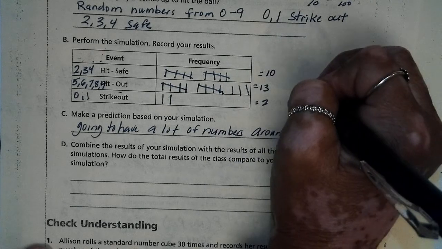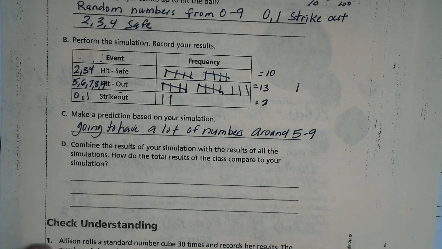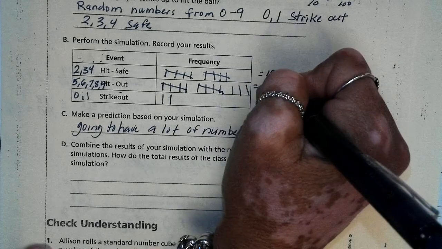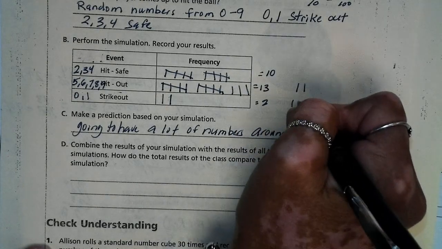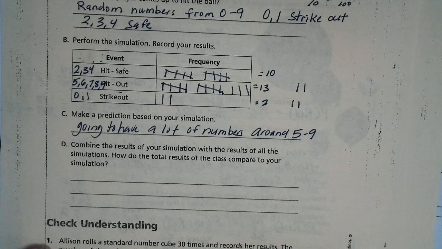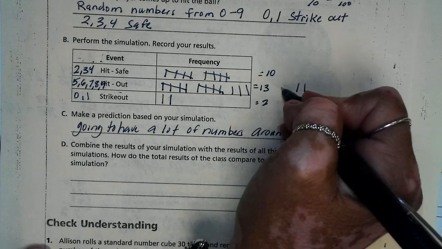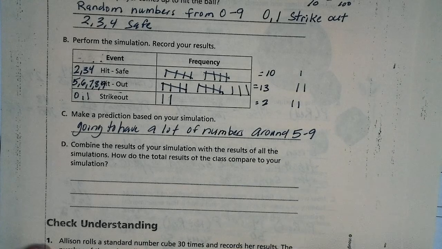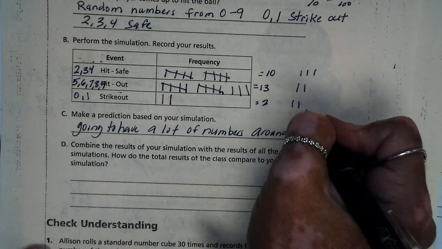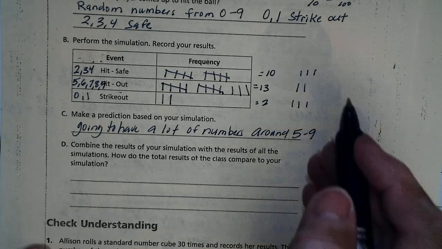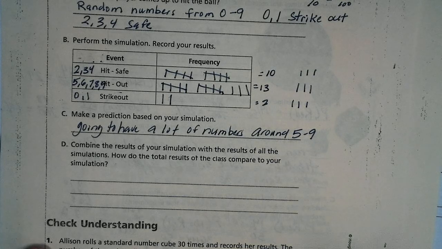All right, so one more time. I got a 9, a 7, a 1, a 0, a 3, a 2, a 3, a 0, a 5. I'm going to do it kind of fast so I can get it over with, okay, guys?